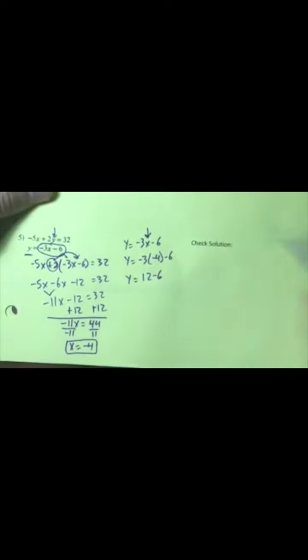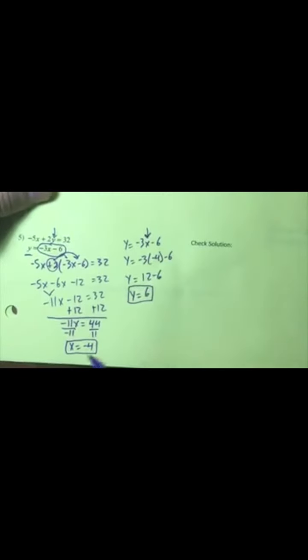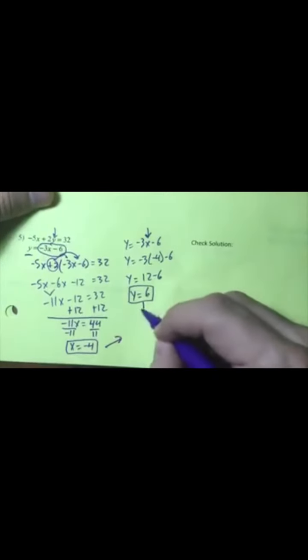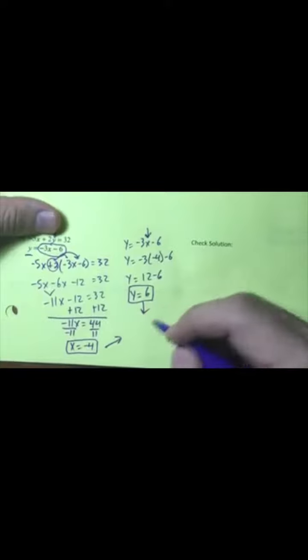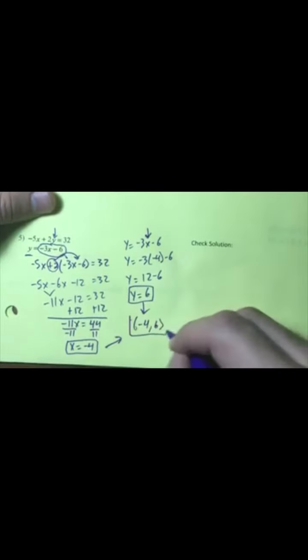So we would get y equals 12 minus 6, giving us y equals 6. So now we have x and we have y. We can write our final answer as a coordinate point, -4, 6.